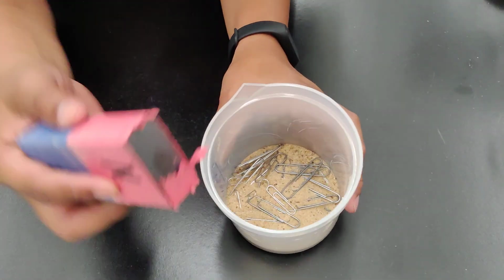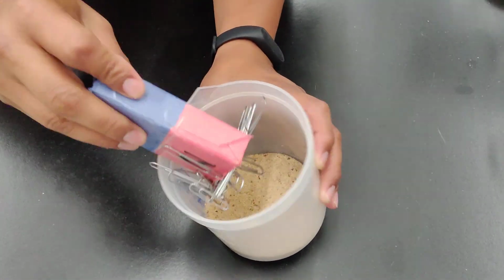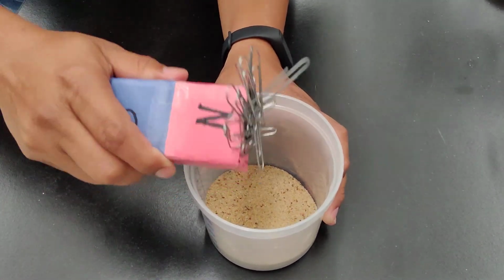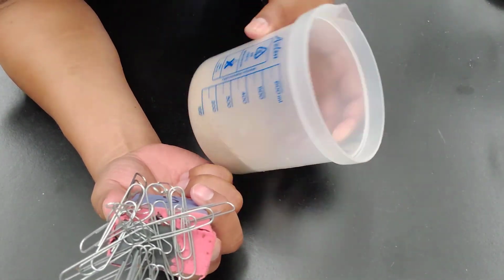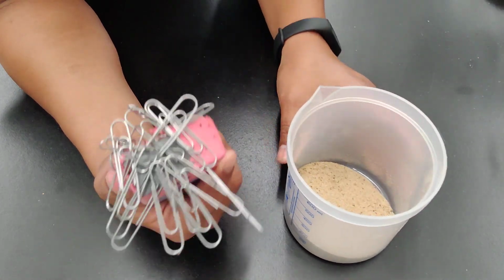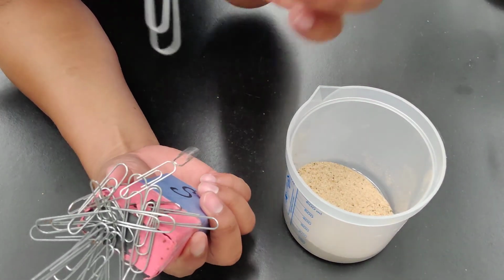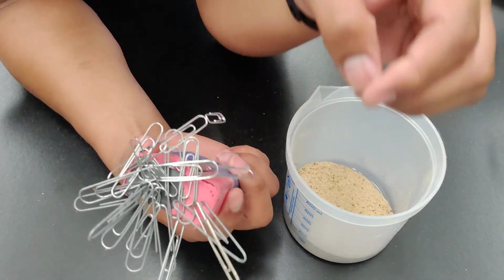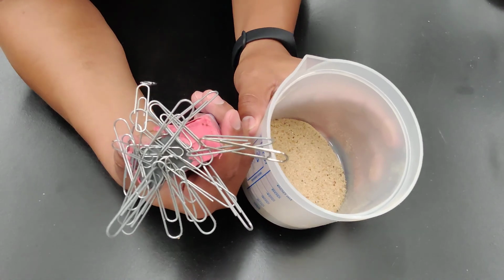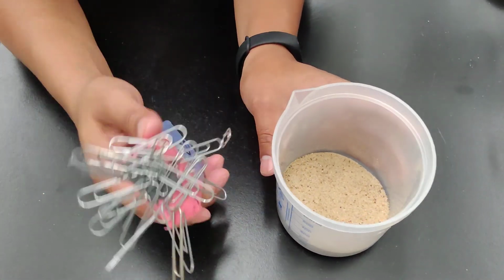But if I use a magnet, which is my science tool, okay, all I have to do is put my magnet in there, shake it a little bit, and now I separated all the paper clips from the sand. And notice again that they maintain their physical properties. They're still magnetic. Just because I mix it with the sand doesn't mean you remove the magnetism. No, they're still magnetic, okay?